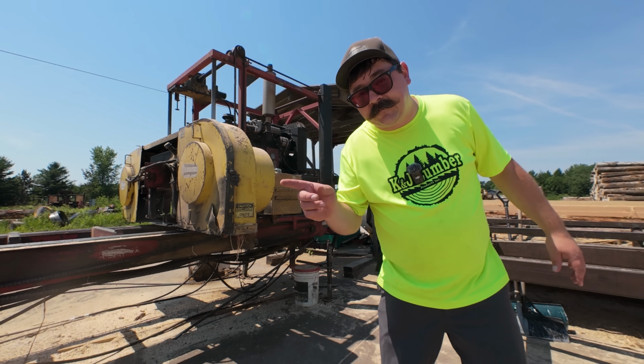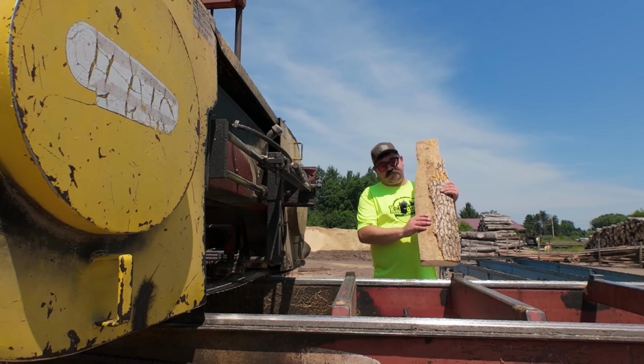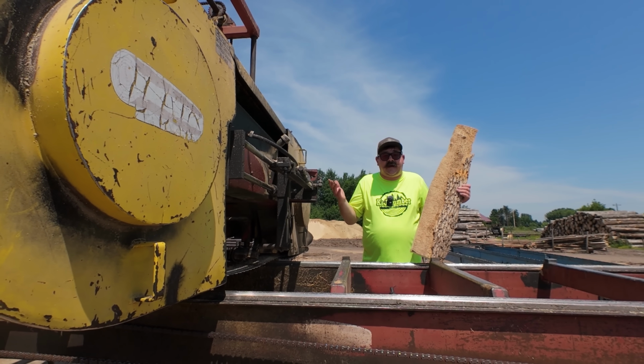But here's the part most people never learn. Why does this one bug kill ash trees so easily while other bugs barely put a dent in trees like oak or maple?